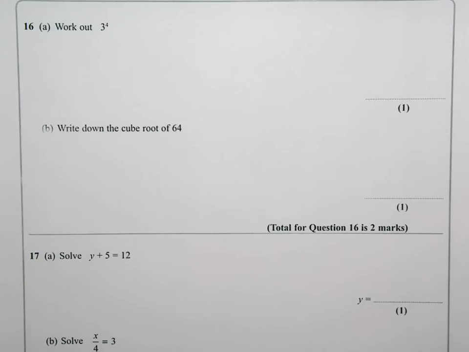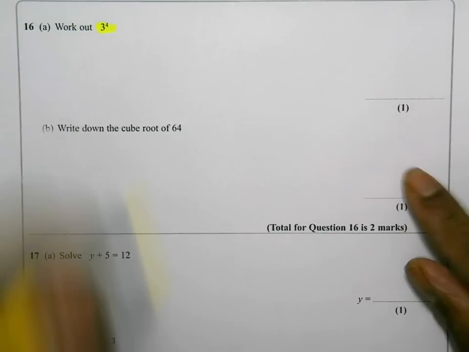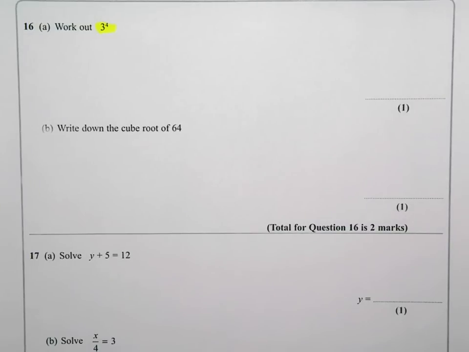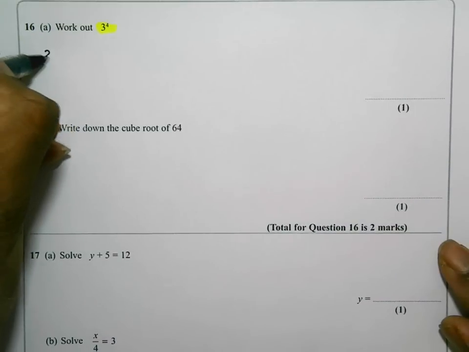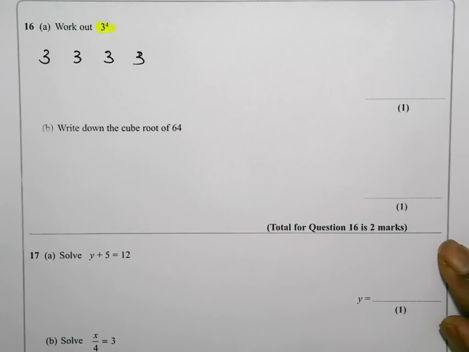This is question 16 on the Foundation non-calculator paper. The question says, work out 3 to the power of 4. Now 3 to the power of 4 means 4 lots of 3's all times together.